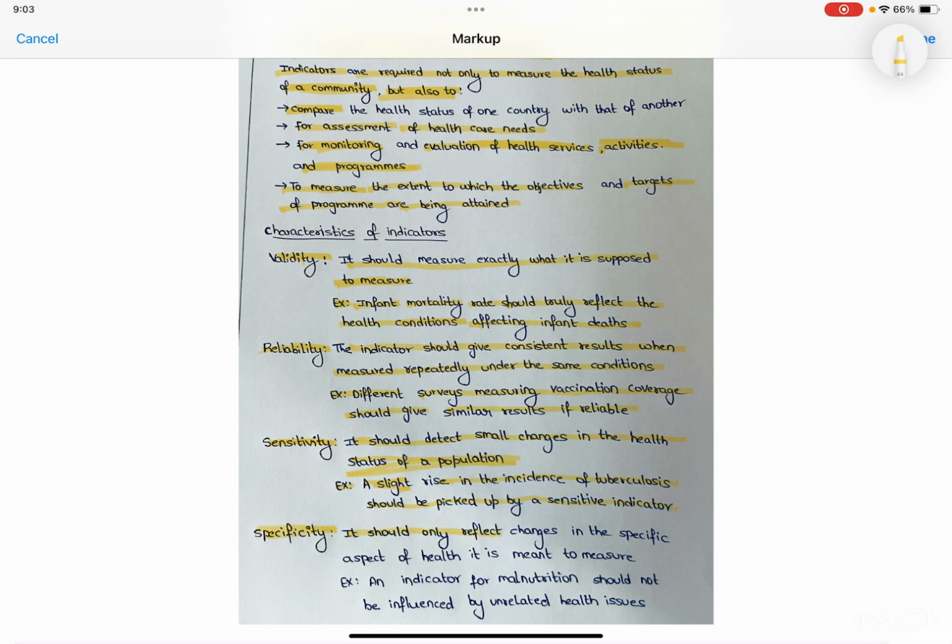Specificity. It should only reflect changes in the specific aspect of health it is meant to measure. Example, an indicator for malnutrition should not be influenced by unrelated health issues. For example, a child might lose weight due to a temporary illness like diarrhea, but that doesn't necessarily mean the child is malnourished long term. So, an indicator should be specific. It should show changes due only to malnutrition, not due to other health conditions.